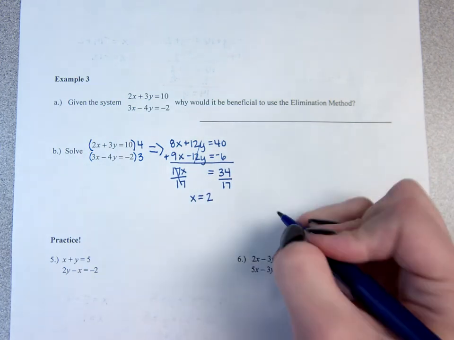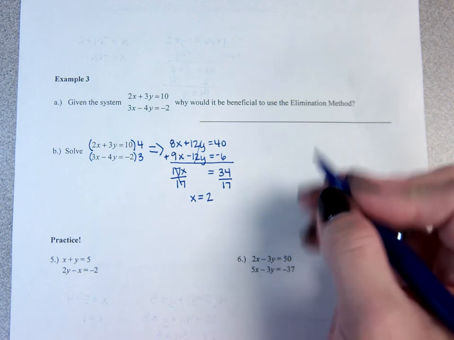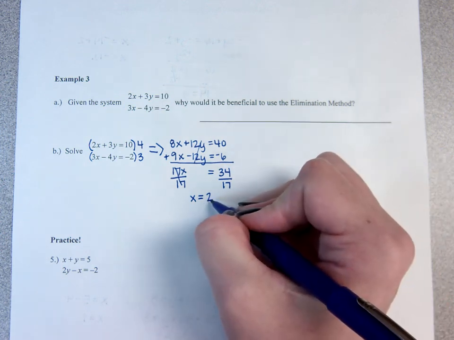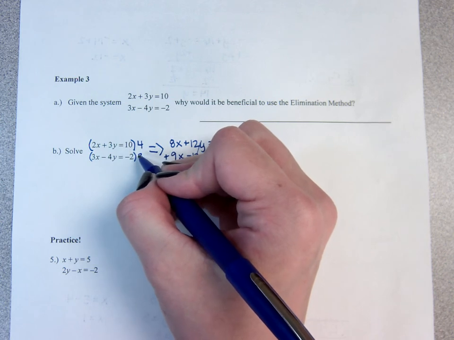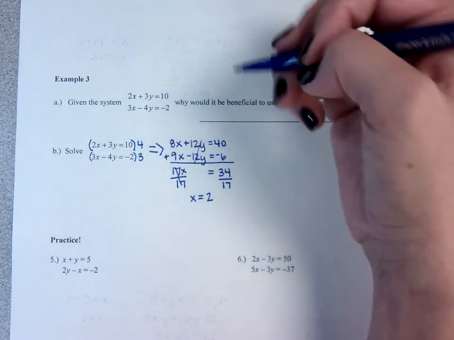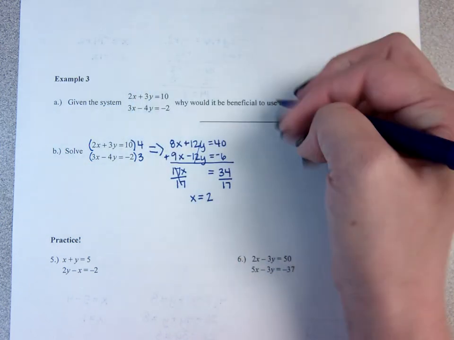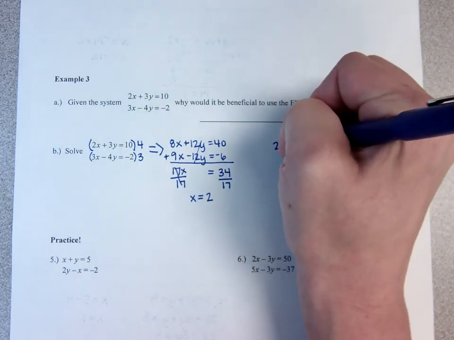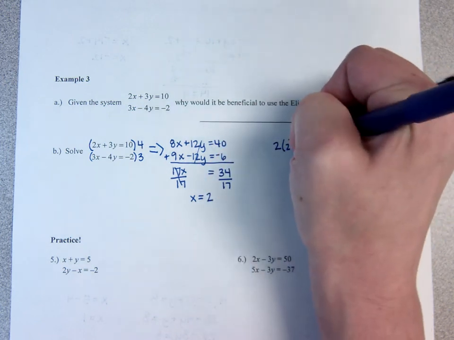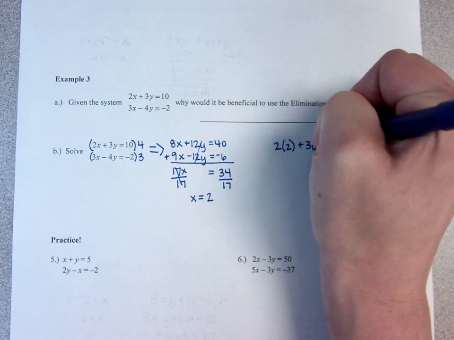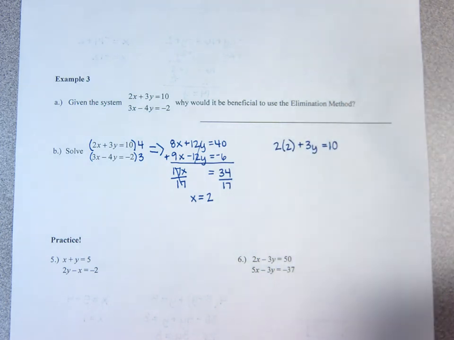Okay, we're almost there. Again, we need to have a value for our x and a value for our y. So we're going to take this x equals 2, and we're going to go ahead and plug into either one of these over here. I'm just going to go ahead and choose the top one. You don't have to plug it into the one where you multiply by the 4. Just plug it into the simpler one over here. So we'll plug it in. We've got 2 times our x value is 2, so this is where we're going to put that 2, plus 3y equals 10.